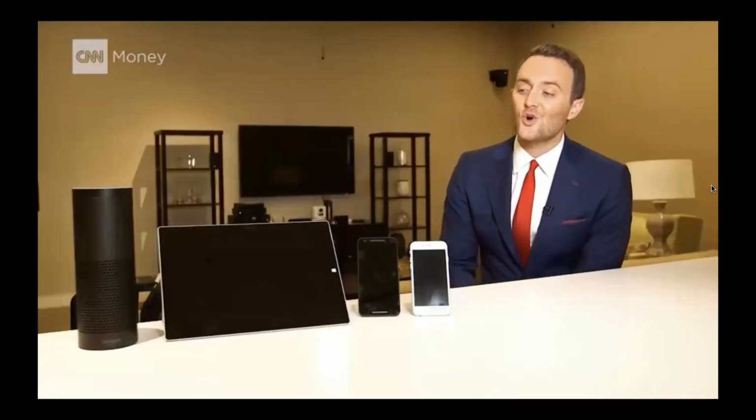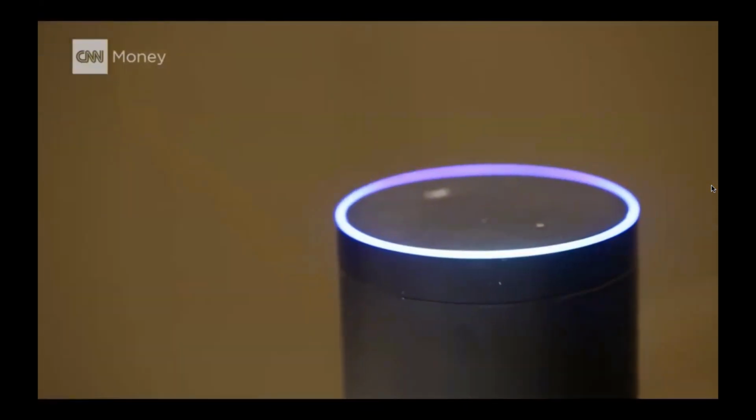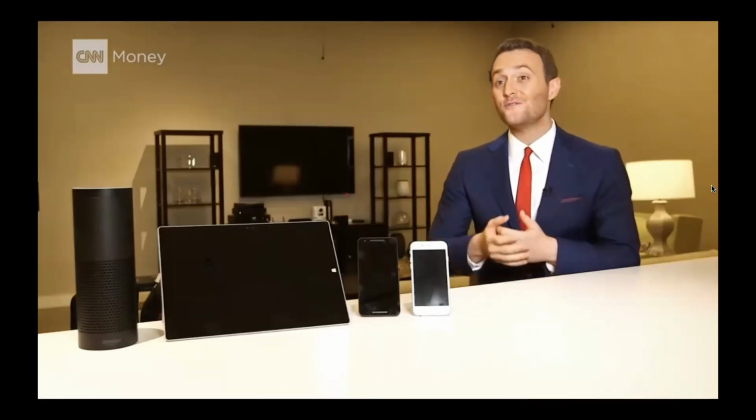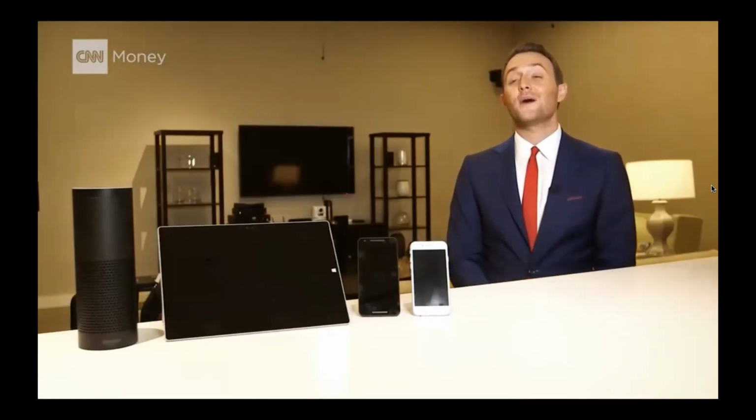And things get even more interesting when you try and control your smart home with your voice. Alexa is the clear winner there. Right out of the box, Alexa can control almost every smart device in your home. Alexa, turn on the lamp. Okay. On the other hand, Siri can only control a few devices that are certified through Apple's HomeKit program. Google Now and Cortana fall somewhere in the middle.